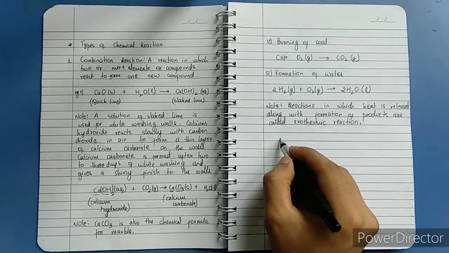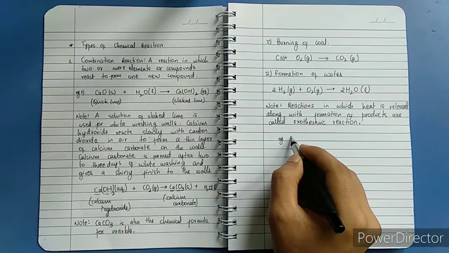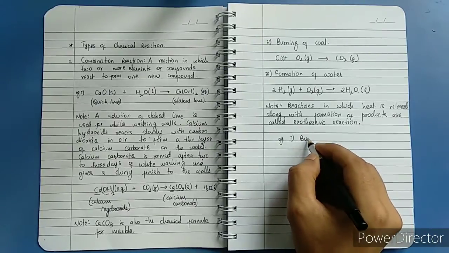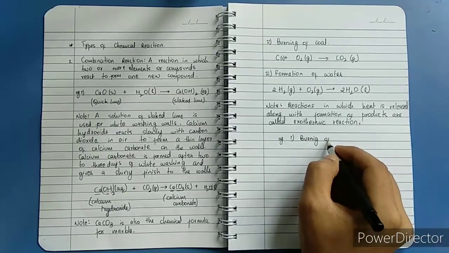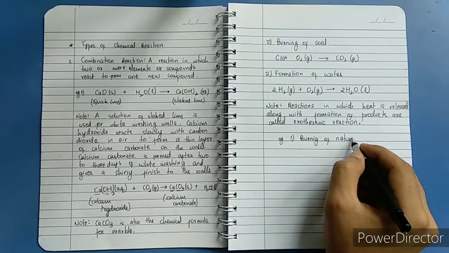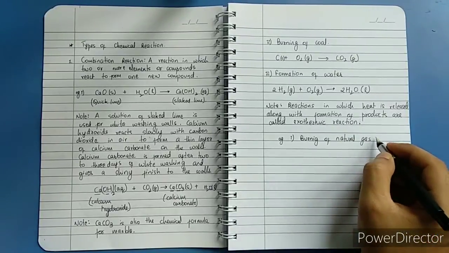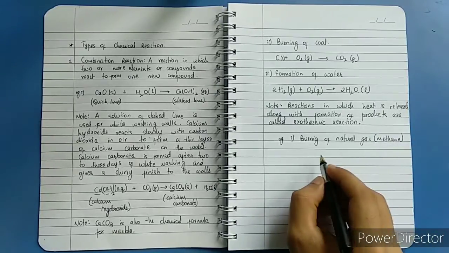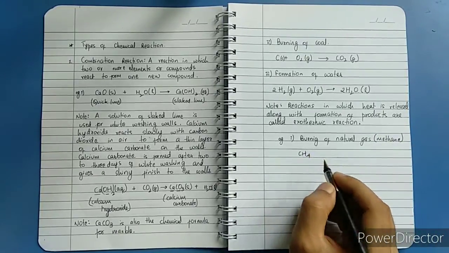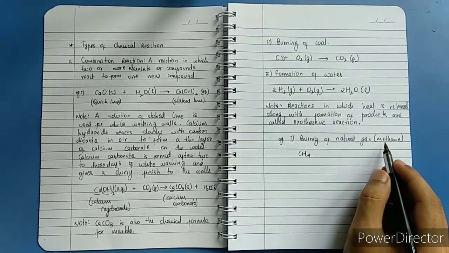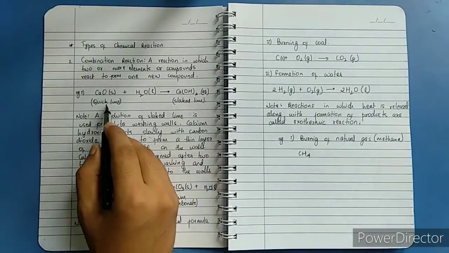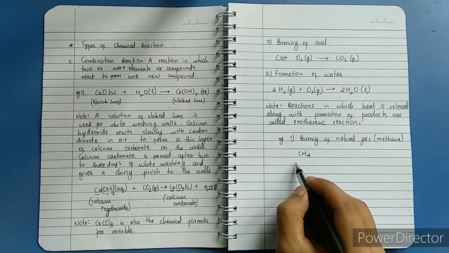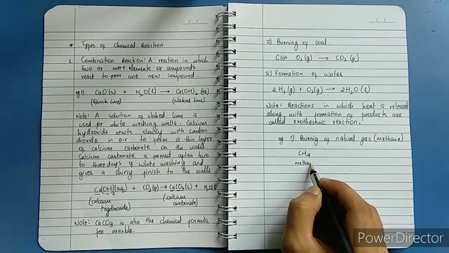Some examples of exothermic reactions. One, when natural gas is burnt. Natural gas is nothing but methane, that is CH4. So remember these names, whatever names are being mentioned, like quicklime, slaked lime, methane, natural gas. Natural gas or methane basically denotes CH4.